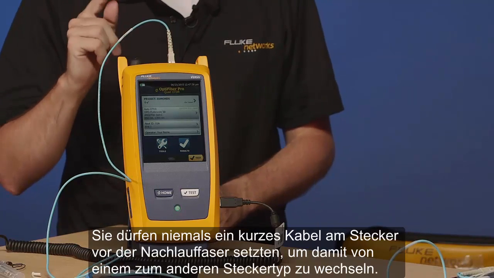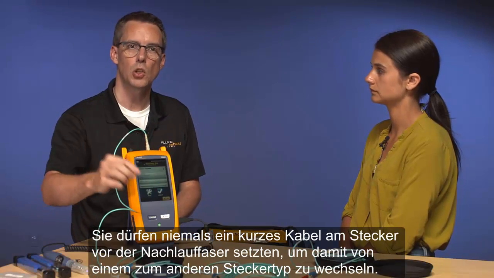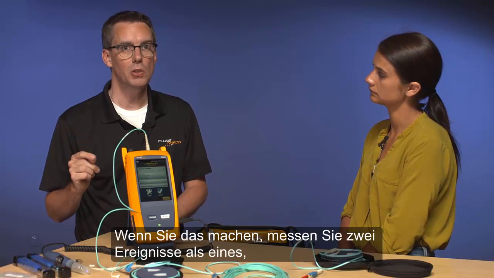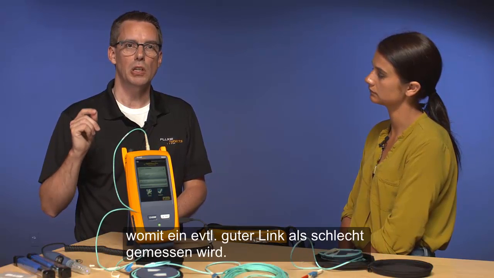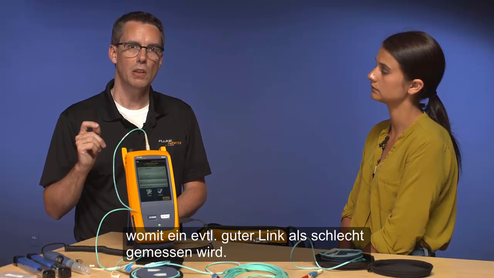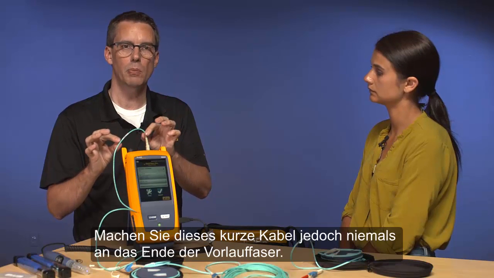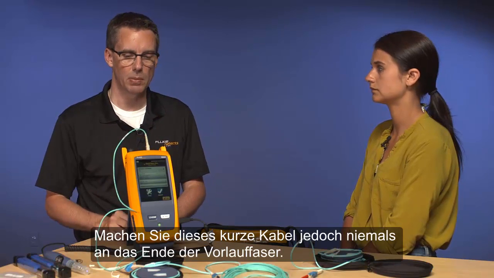You can never ever put a short cord on the end of your launch fiber to convert it from one connector to the next, because if you do that, you're going to end up measuring two events as one and potentially failing a link that should not be failing. So this is okay, but never put this short cord on the end of the launch fiber.